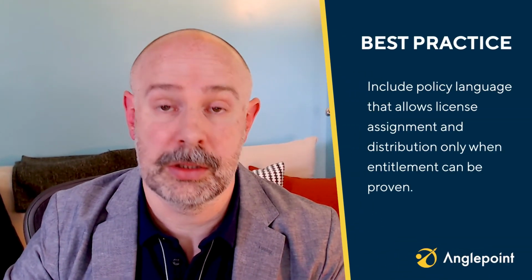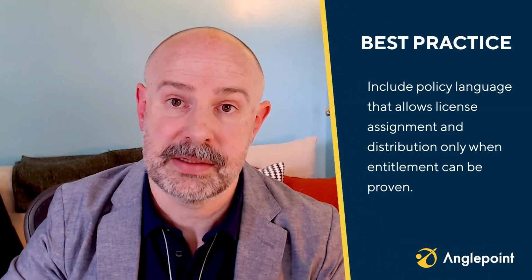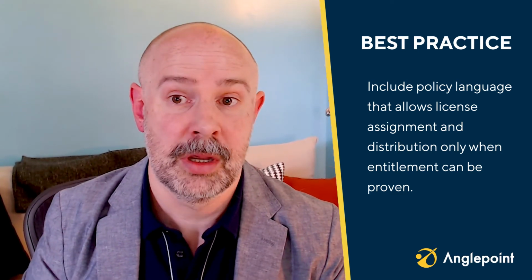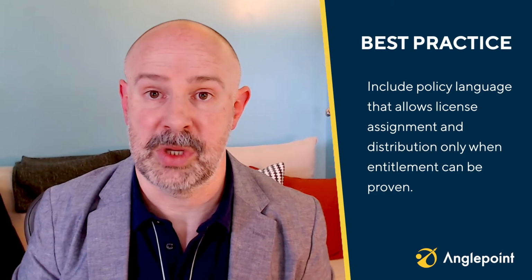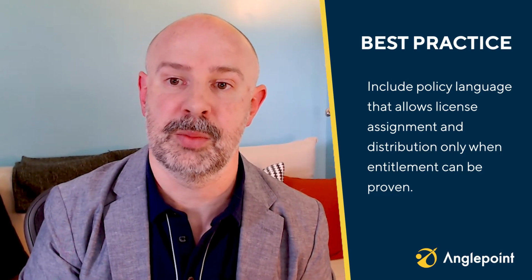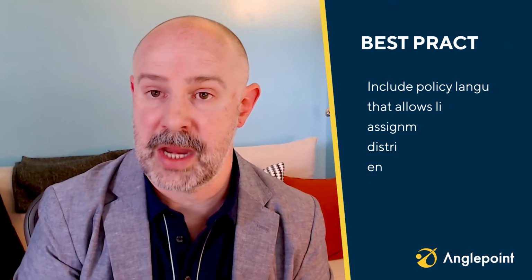So the best practice here could include some policy approaches and policy languages to that effect. For example, in your policy statement, you could say, license assignment and distribution can only take place if they're accompanied by an approved purchase order and paid invoice. So if you're doing a preventative check to ensure that you have that license entitlement before you assign or distribute a license, that's only a piece of this puzzle.